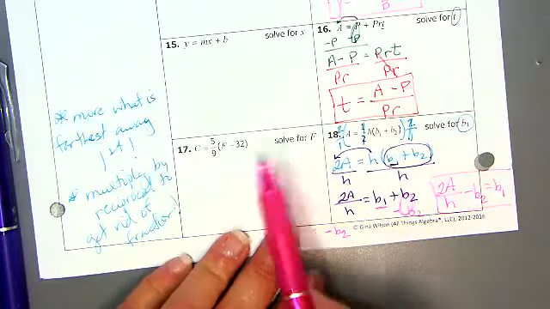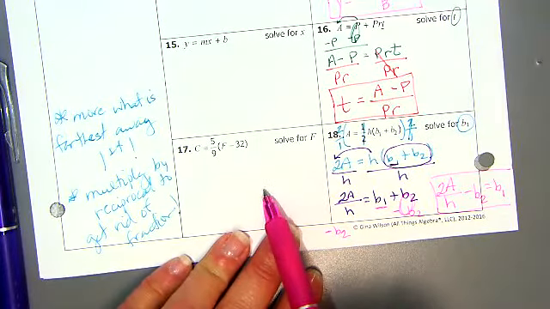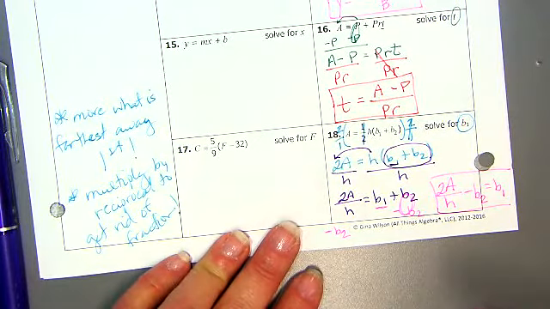Your assignment is to finish the rest of the notes problems, and we will see if we get to the classwork homework today.